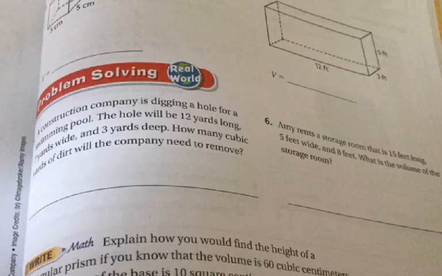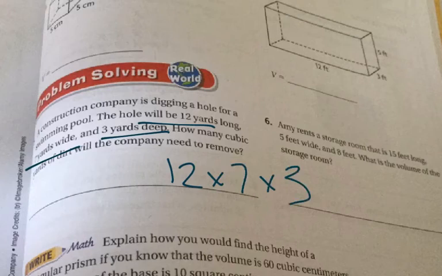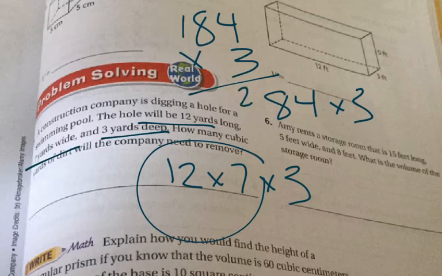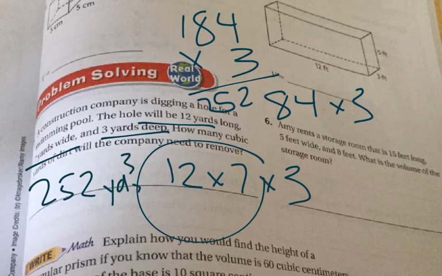A construction company is digging a hole for a swimming pool. The hole will be 12 yards long, 7 yards wide, 3 yards deep. How much dirt will the company need to remove? So 12 times 7 times 3. 12 times 7 I know is 84, so 84 times 3. 3 times 4 is 12. 3 times 8 is 24. 20 plus 1 would be 25. So 252 yards cubed.